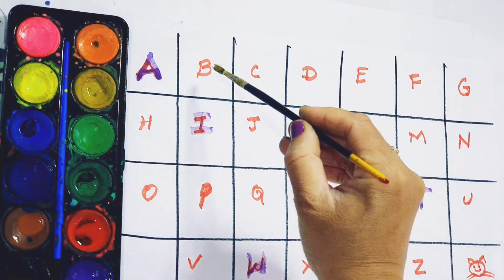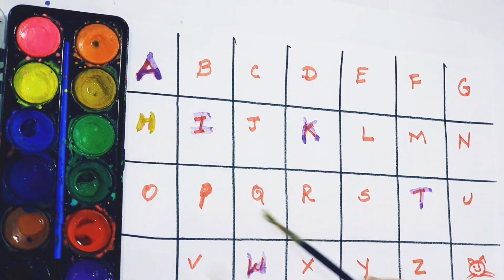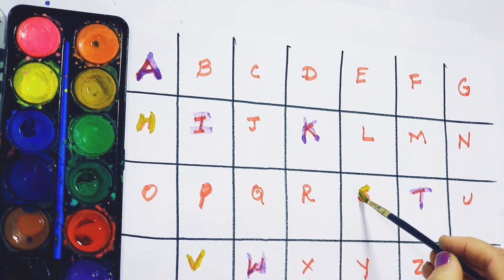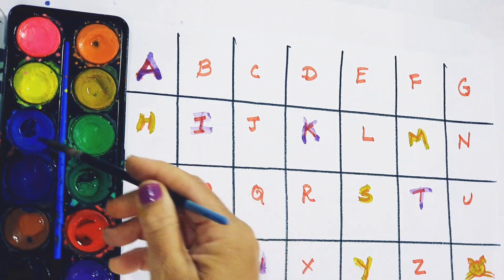Yellow color. H. H for hen. V. V for village. S. S for sister. M. M for mango. Y. Y for yak. Kitty. Blue color.